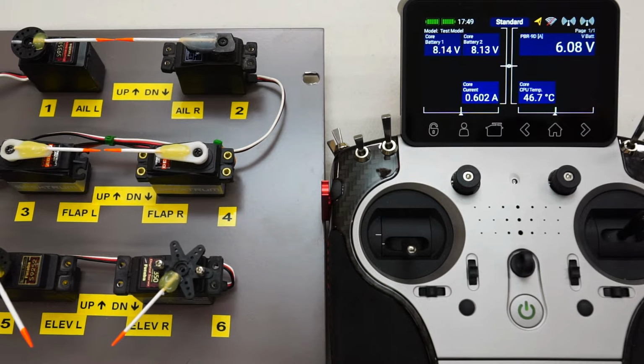Hello everyone, welcome to the third and final installment on the functions menu for PowerBox core and atom transmitters. In this video we're going to use our learnings from videos 1 and 2 to produce a real world example of using the butterfly and crow function that you typically see used on a glider and some fixed wing aircraft.